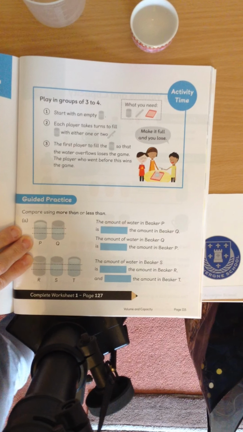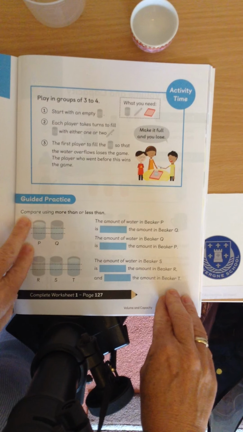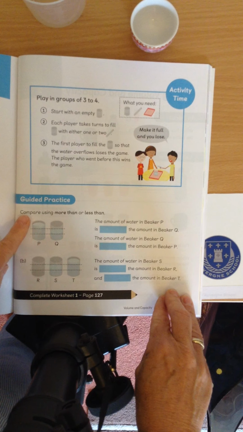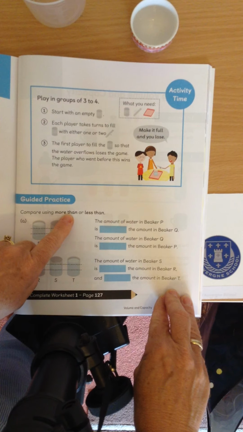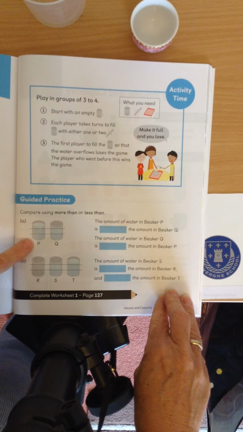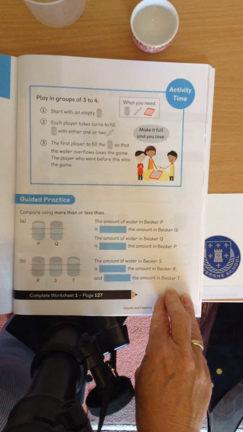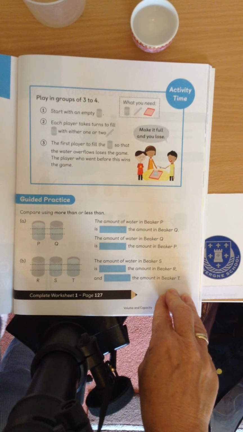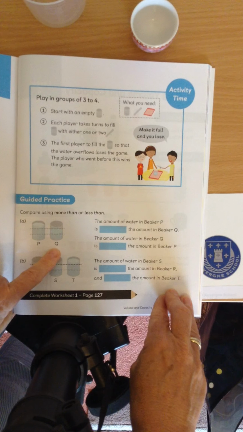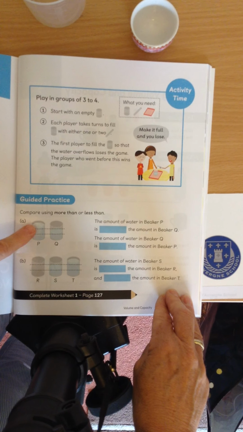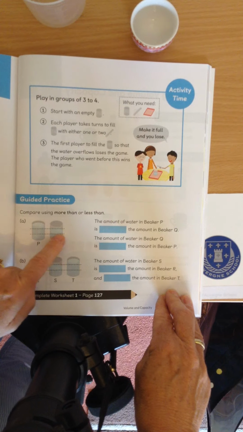Let's have a look at our guided practice. And it's asking us to compare 2 containers using more than or less than. Now, the black lines on there are just to show you where the water goes up to in each beaker. We've got beaker P and beaker Q. And if you look very carefully, the water goes up to the top here in beaker P, but in Q it just goes to here.